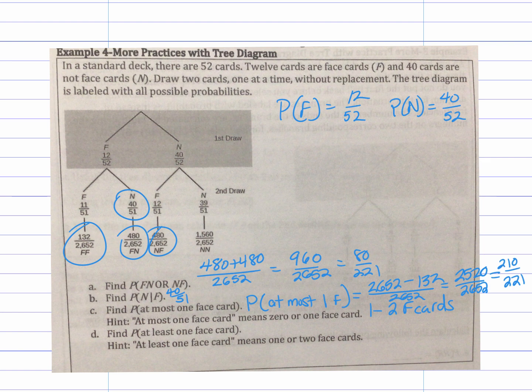For the last part, it says find the probability that at least one face card is drawn. So at least one means 1 or 2. And so this is the complement to no face cards or 2 non-face cards. And so we can subtract the probability of 2 non-face cards. So the 2 non-face cards, that probability is 1,560.